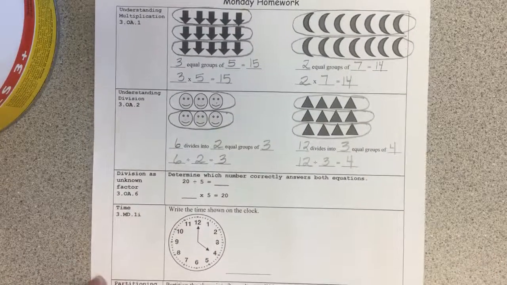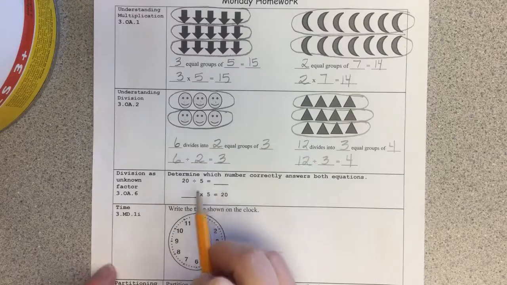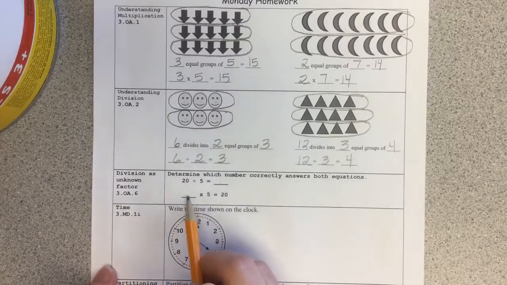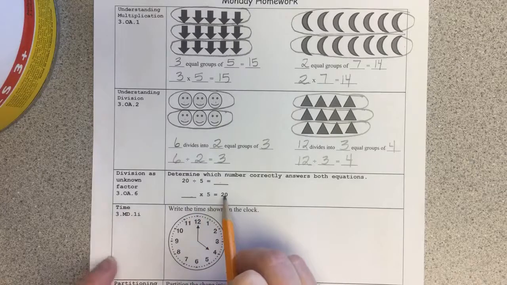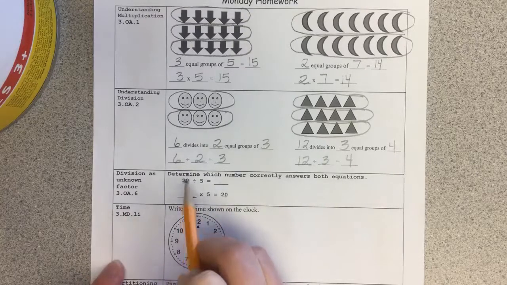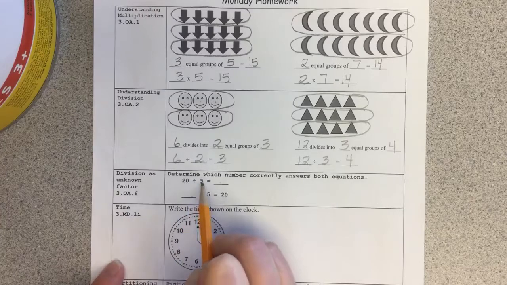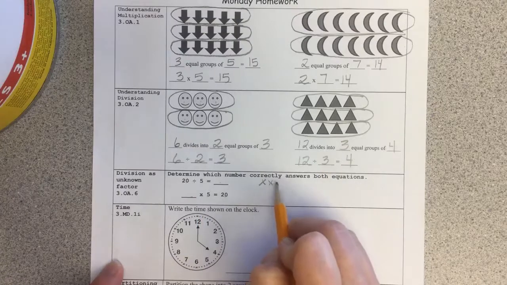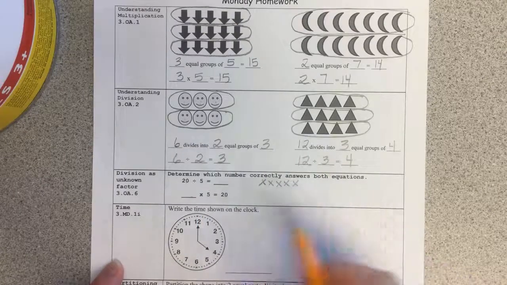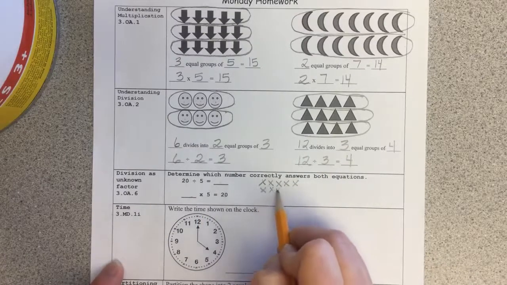In the third box, we're looking at division as an unknown factor. So we're going to look down here and realize that our missing factor is the first number in our equation. So we don't know how many groups we have, but we know there are 5 items in each group, and there's a total of 20 items. So our 20 items will be divided into 5 items in a group. So let's put 5 items in a group until we get 20 total items.